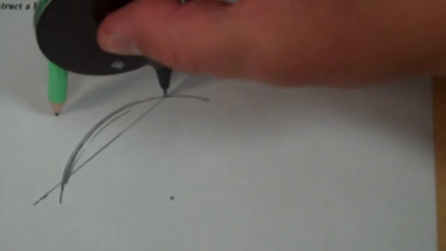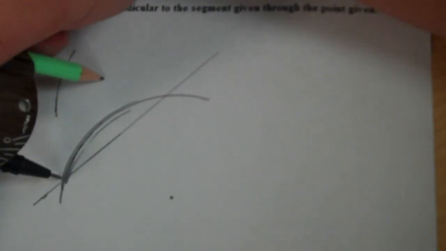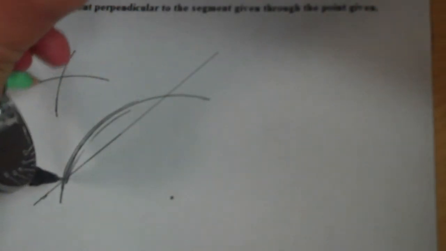Without adjusting the opening of our compass, I'm going to put the tip of our compass at each of the intersecting points. Take it out. Move to the other side, point of intersection.